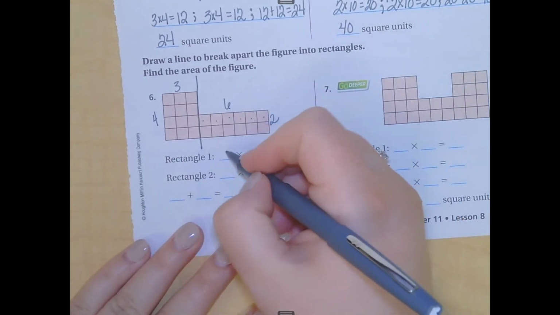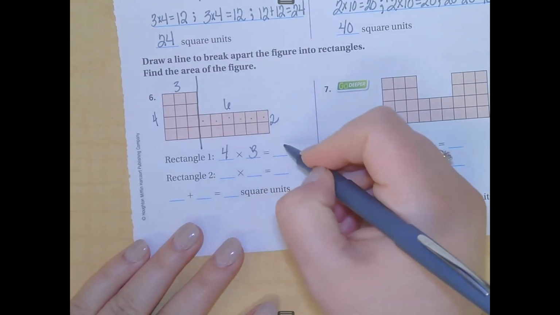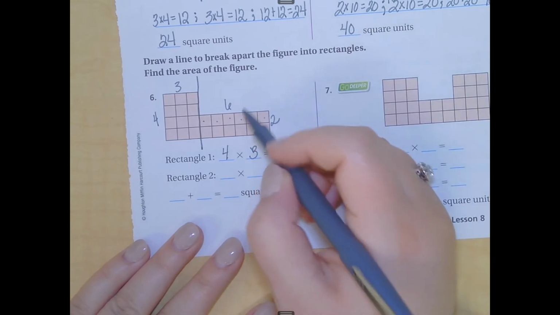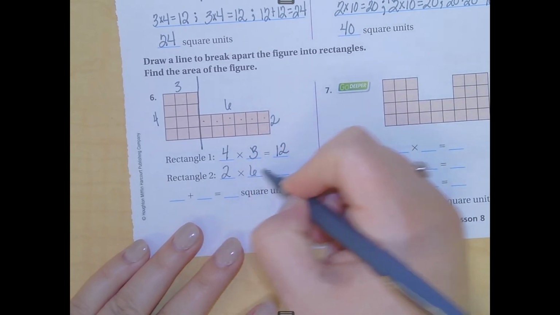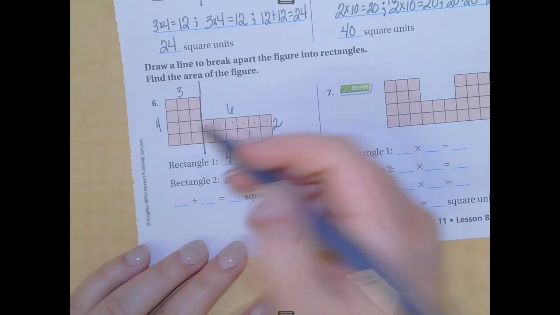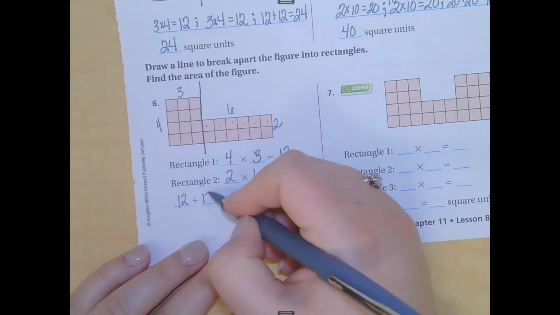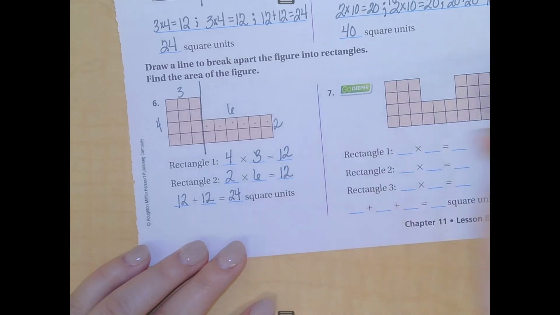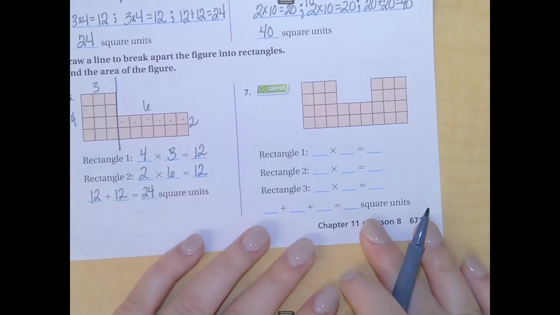Now rectangle 1, I have 4 times 3 is 12. Rectangle 2, 2 times 6 is also 12. So 12 and 12. You've got to add them back together to find the total area, which is 24 square units.